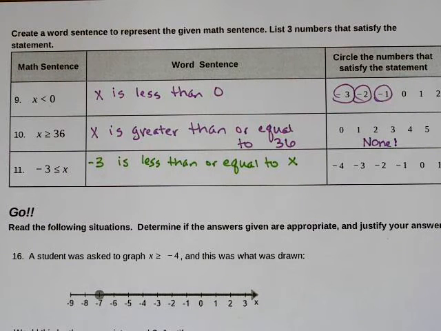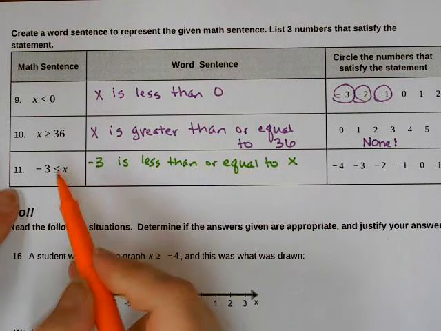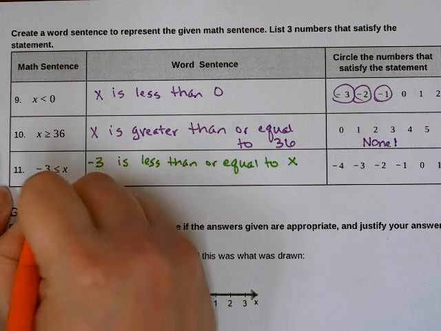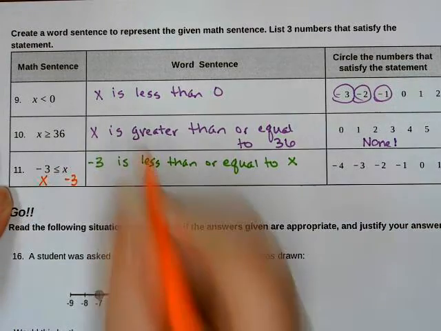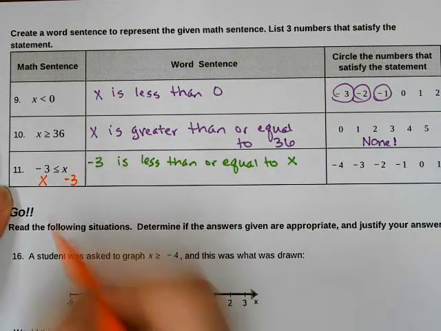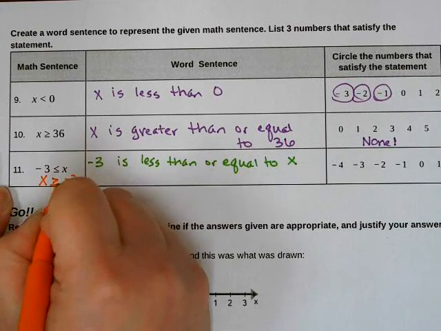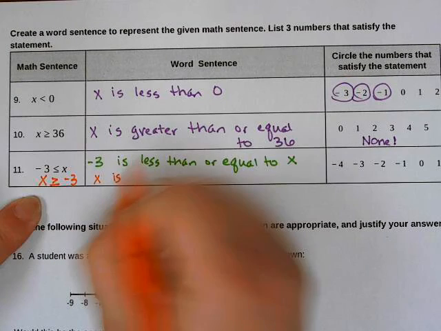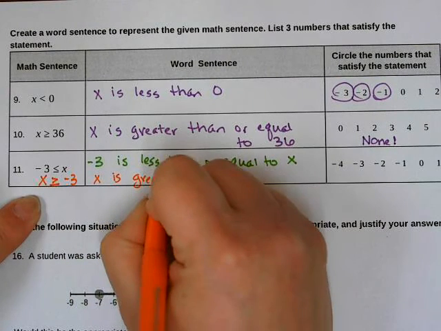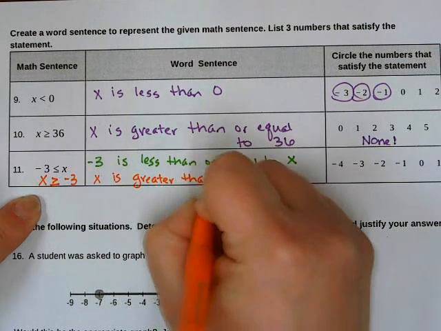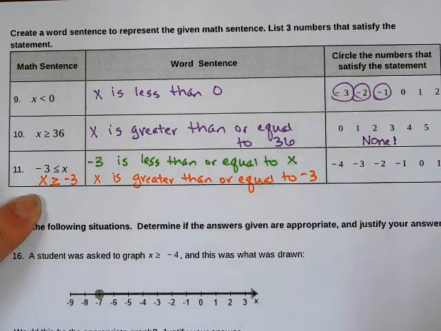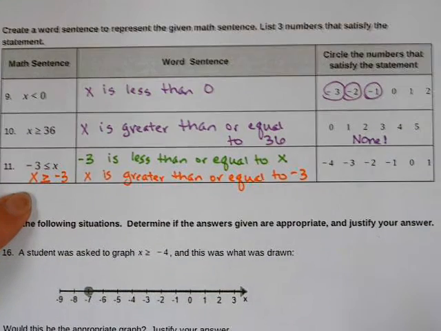Now, some students might look at this and go, oh, I don't like that because it's written backwards. And so what we can do is write it in what we call conventional form. We can put the x on the left. If I switch the x and the -3, I have to also flip my inequality symbol. So it's actually going to look like this, which if we read that says that x is greater than or equal to -3.